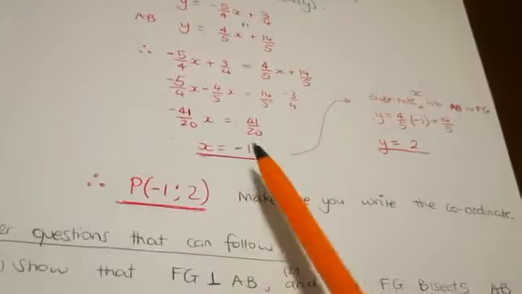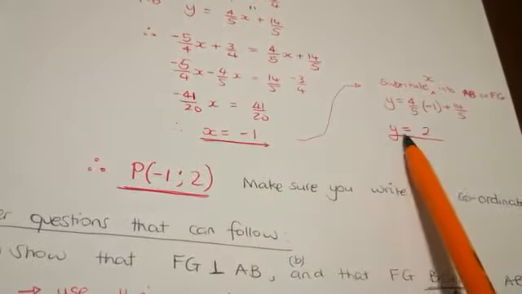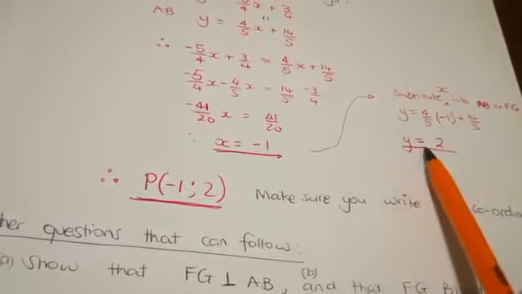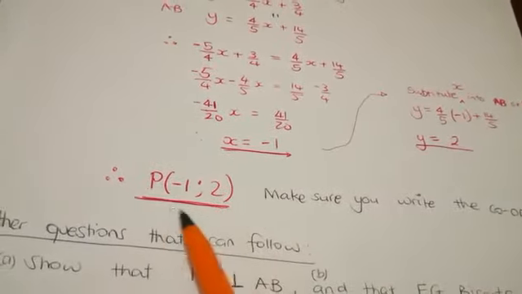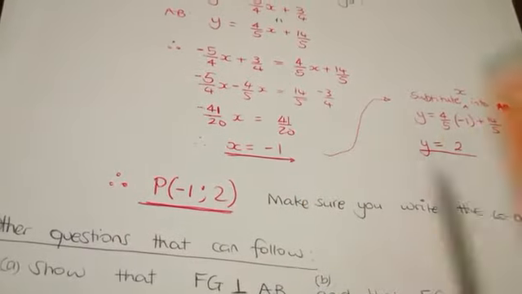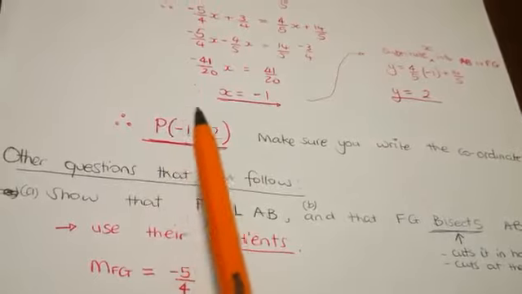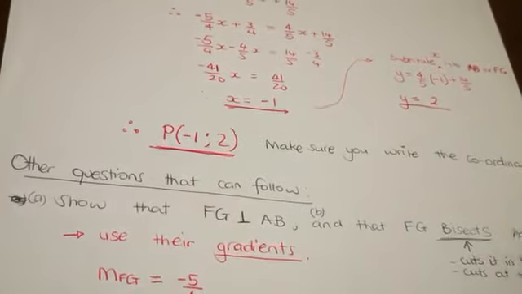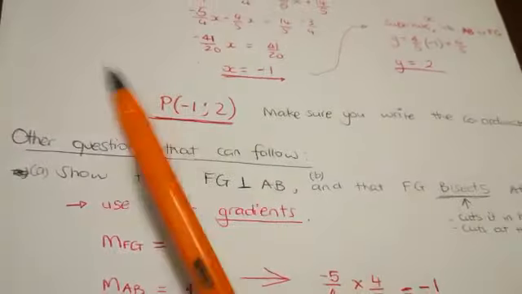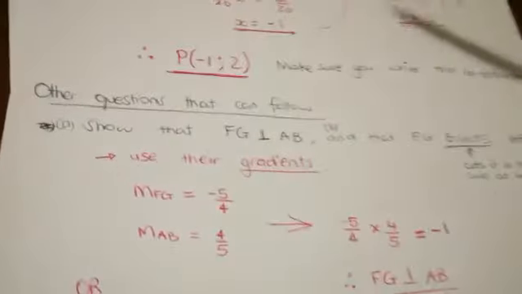Now remember, we are looking for a coordinate, so it is not enough to just leave the answers like here. You have to form the coordinate. If you leave the answer here, it will be incomplete. So P is then going to be (-1, 2). That's what I wrote here. Make sure that you write the coordinate.